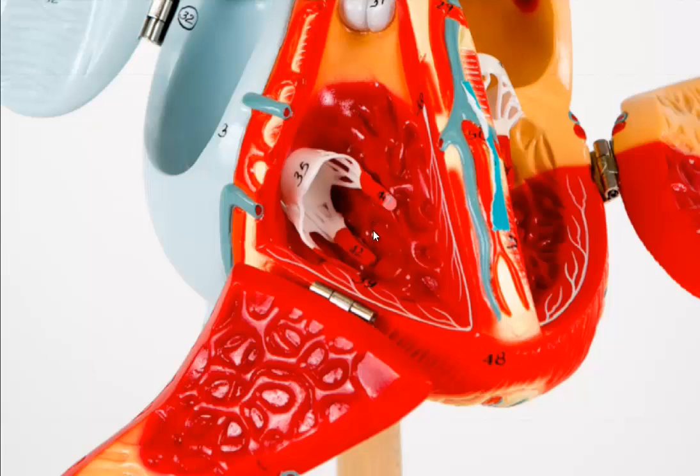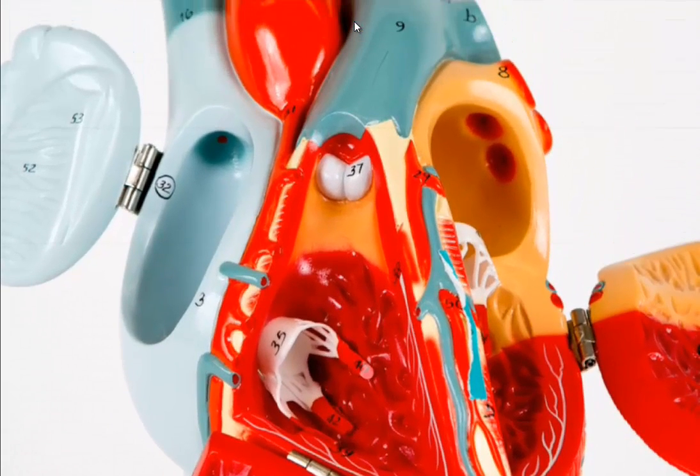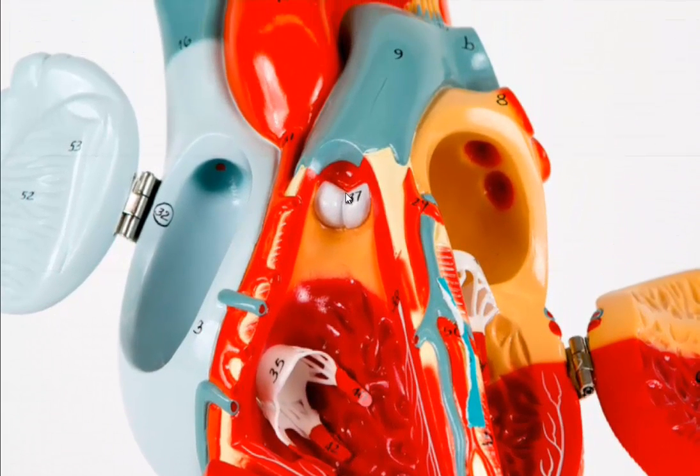Well, from here, the blood needs to go up and out. It's going to head up towards this valve right here, which is known as the pulmonary valve, or the pulmonary semilunar valve. From there, it goes into this vessel. It's blue because it's oxygen poor. It's called the pulmonary trunk. The pulmonary trunk is actually an artery. It's carrying blood away from the heart.